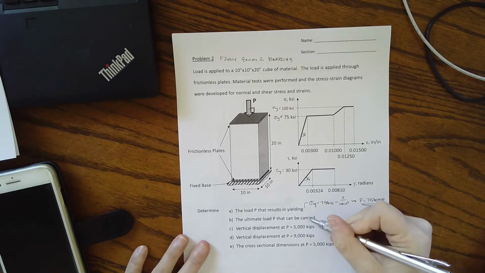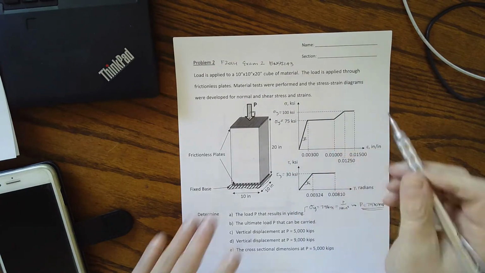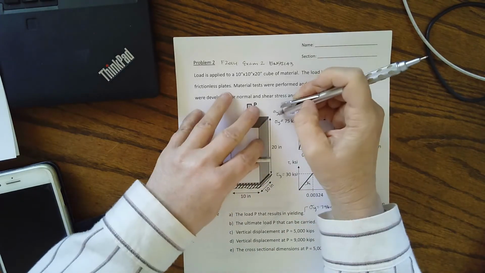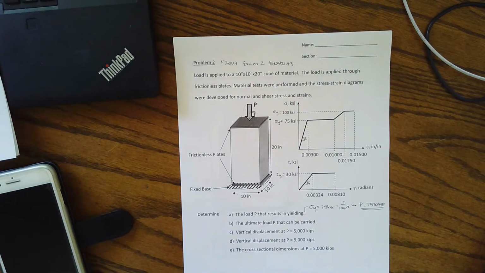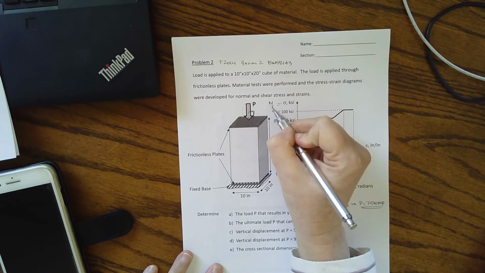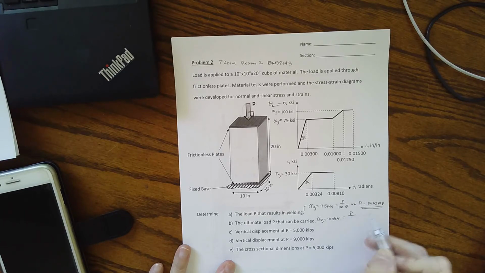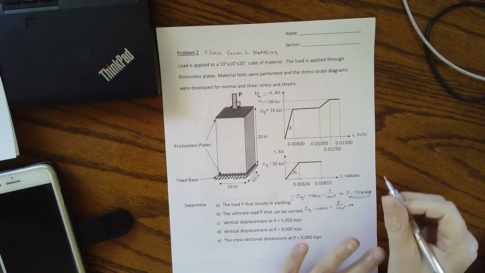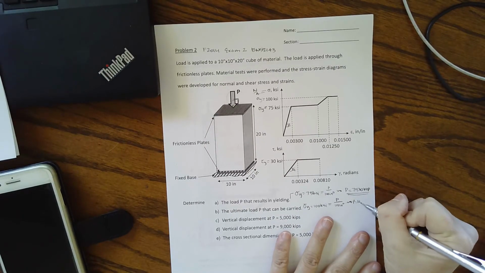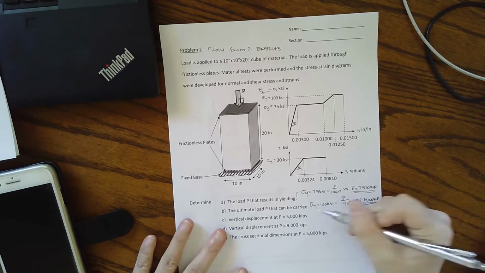Okay. The ultimate load P that can be carried. Well, that's going to be this value up here. I don't know why I have a Y there. That should be a U. I know that that is going to be my ultimate stress, and stress is just internal normal force over area. So let's look at that. My ultimate is 100 KSI. That equals the force P divided by my cross-sectional area. So I get that P equals 10,000 kips to cause that ultimate stress.